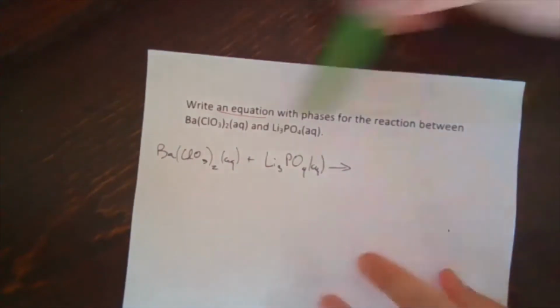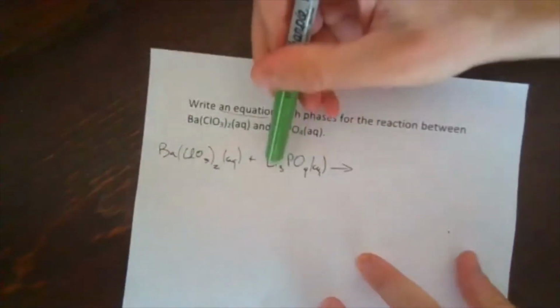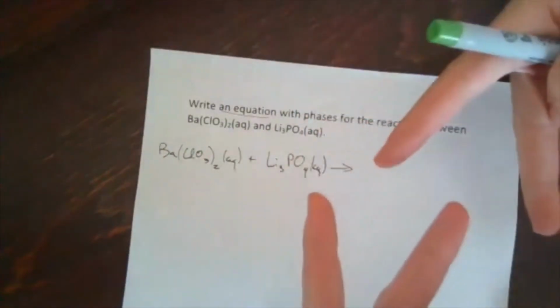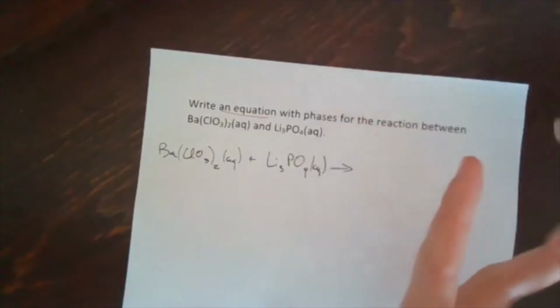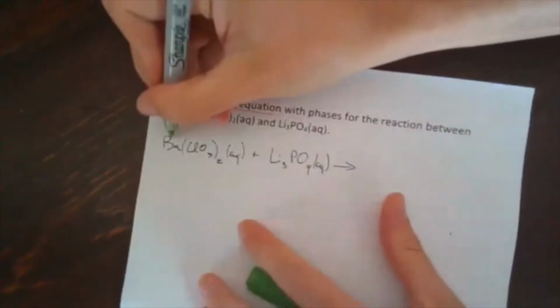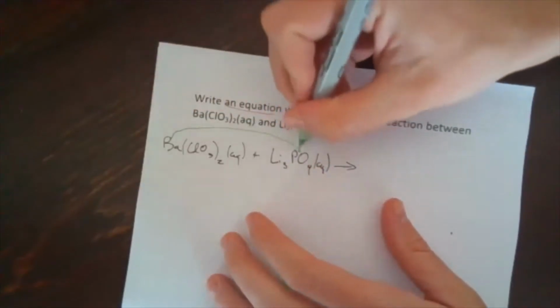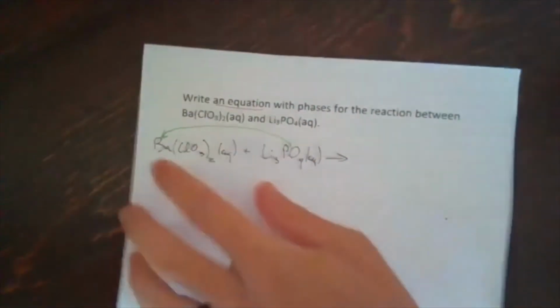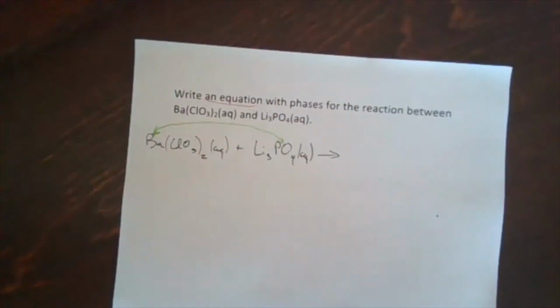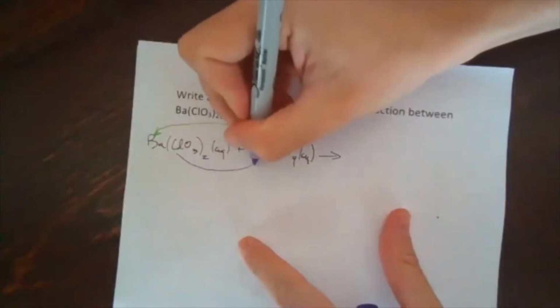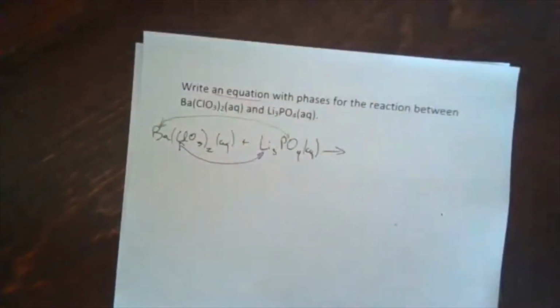You have a cation-anion pair, a cation-anion pair, and you're just going to swap them. The barium is a cation. It has to go with the other anion. You don't do cation-cation, you do cation-anion. So the barium goes with the phosphate, and the lithium is going to go with the chlorate.